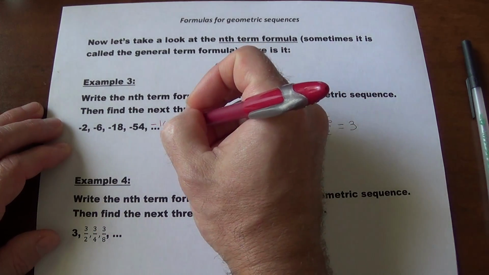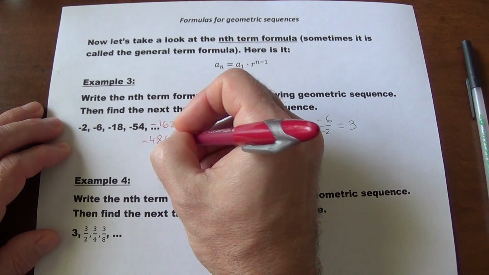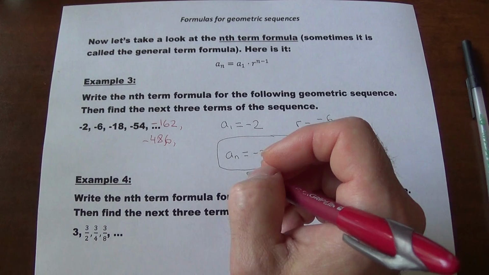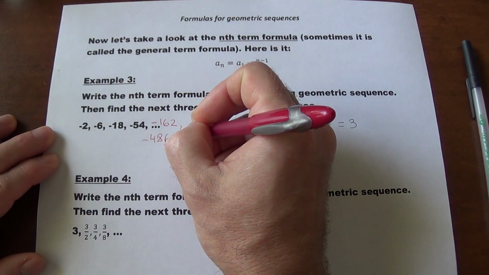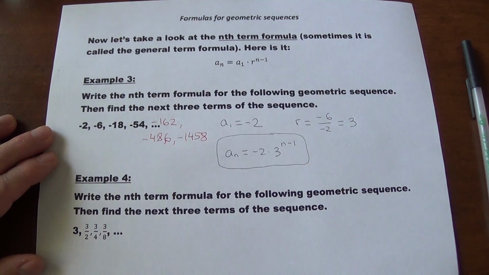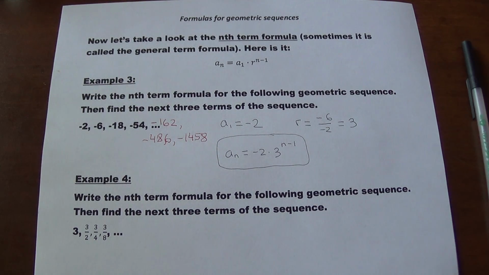That's going to give you 486. And then the next term, if you multiply it by -3 again, you will have -1458. So we can do it all the same exact way by just continuing to multiply by our common ratio.